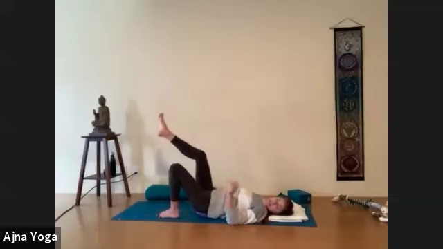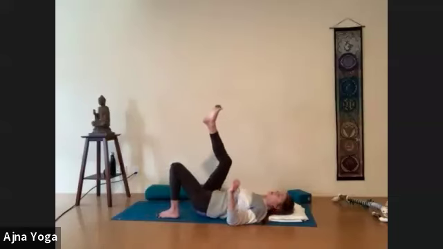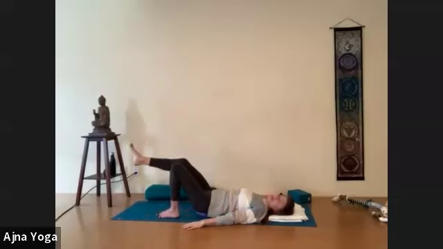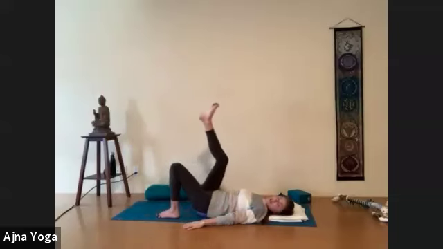And then to go even a little bit more, if you want, you can lower and raise the leg where you inhale, leg lowers just a bit. And then on the exhale, your leg goes right back up. Yeah, that's it. And go with your breath.